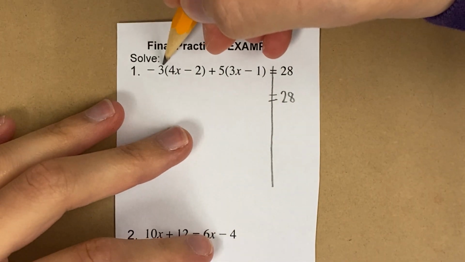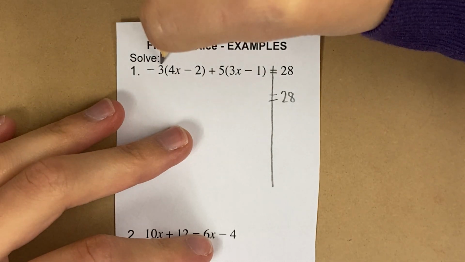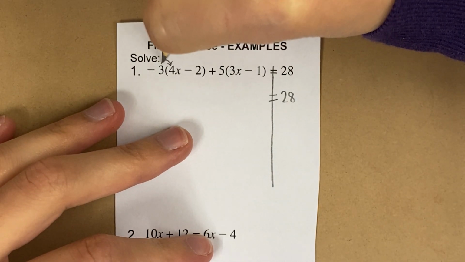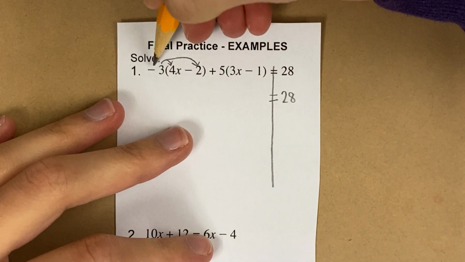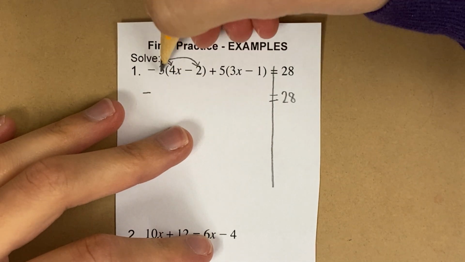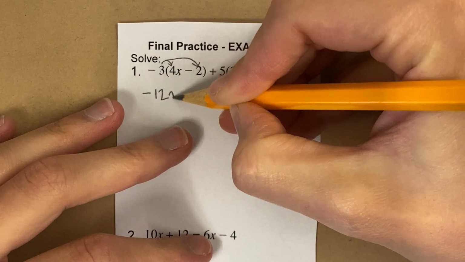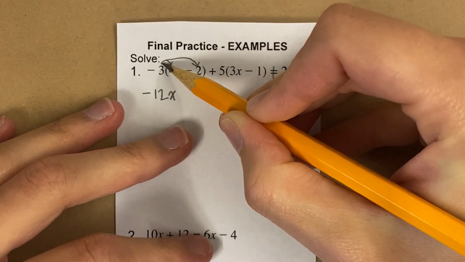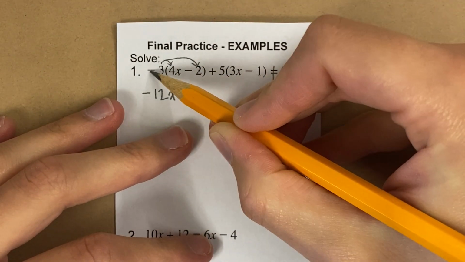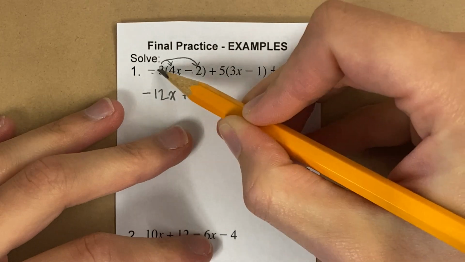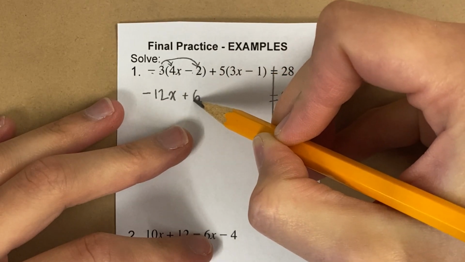On the left, I notice I have some parentheses, which means I can distribute. So that means multiply and multiply. Negative times positive is negative. 3 times 4 is 12. And because it's 3 times 4x, that's negative 12x. Next, I'm doing negative 3 times negative 2. Negative times negative is positive, and 3 times 2 is 6.